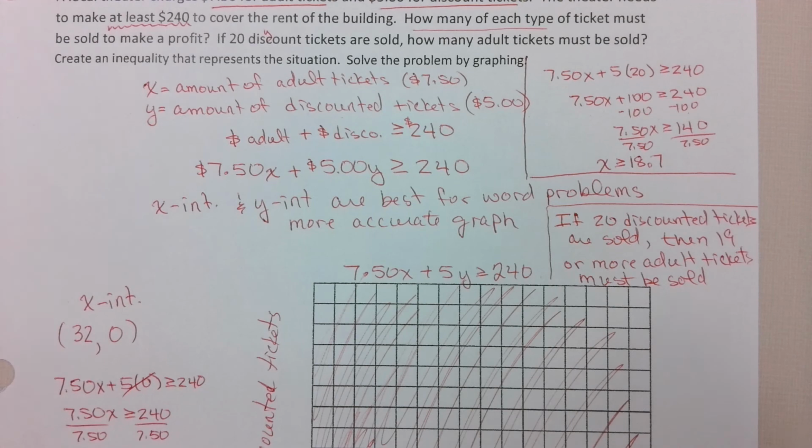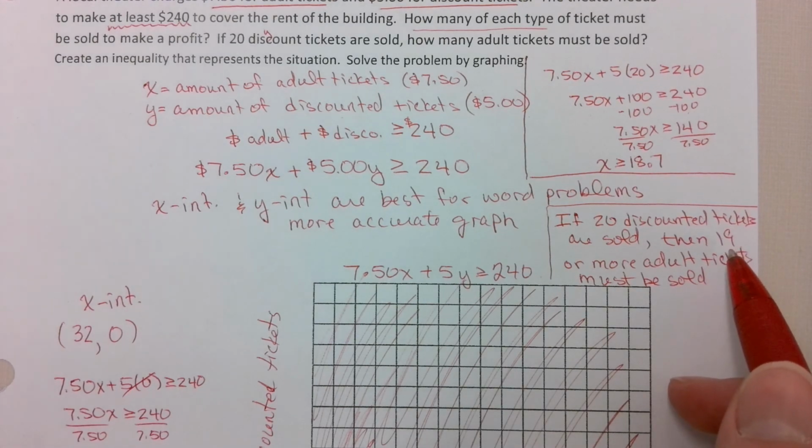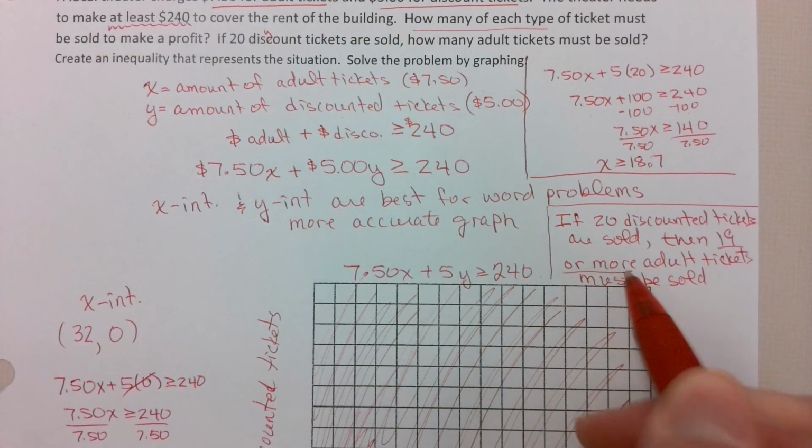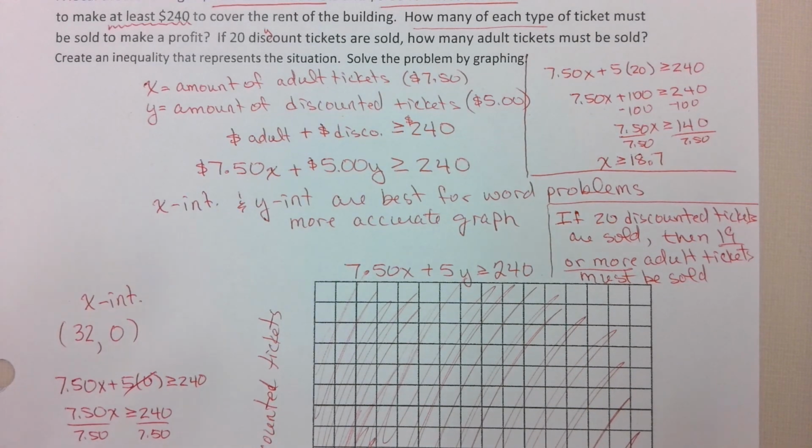But here's the other key. It's just not 19 tickets must be sold. It's 19 or more because it's an inequality. So 19 or more must be sold to make that work.